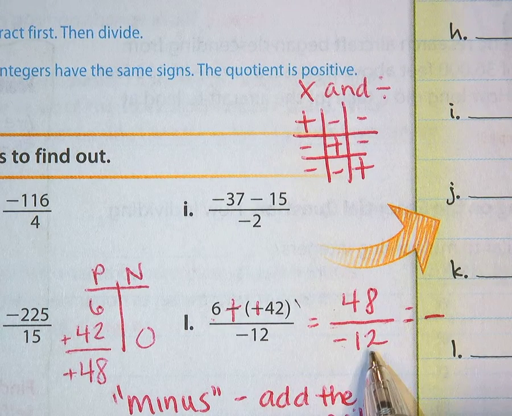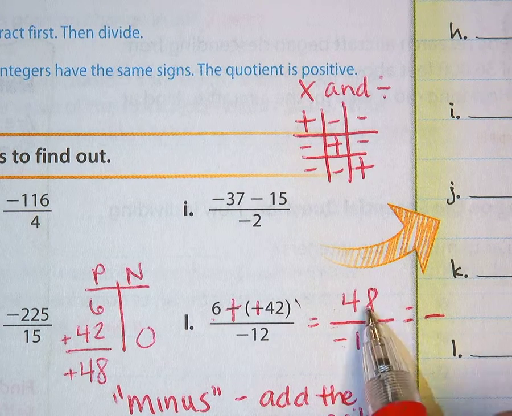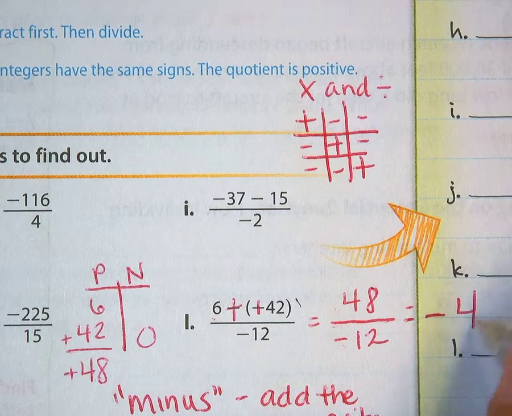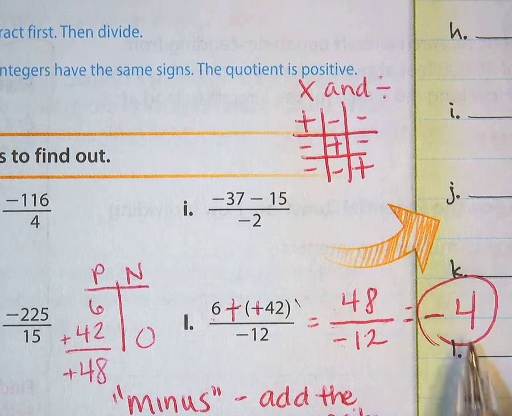And then I'm going to worry about numbers. And I'd ask, how many times does 12 go into 48? And I know that goes in 4 times. So my answer here is negative 4.